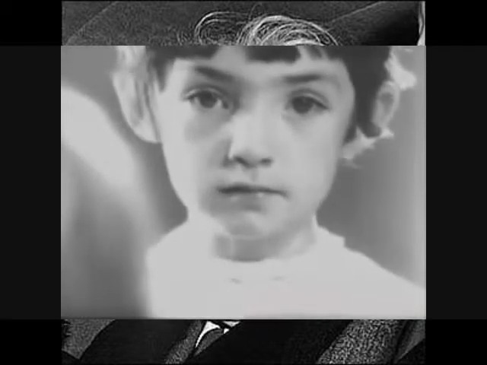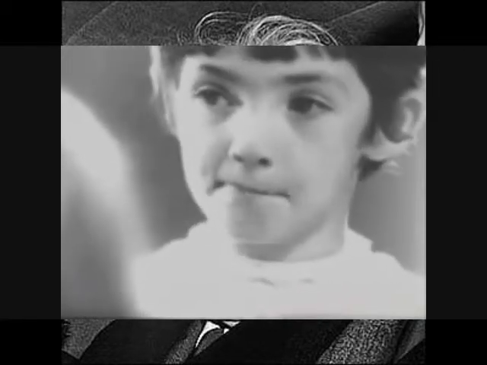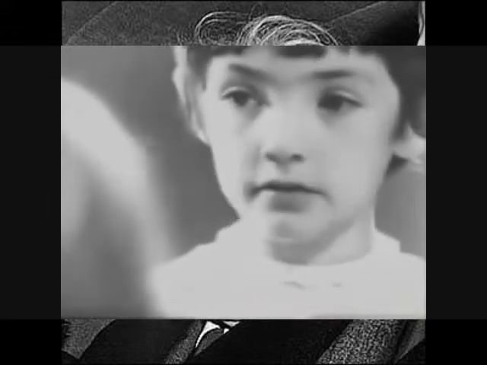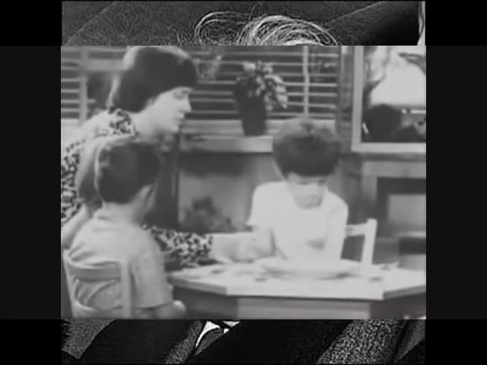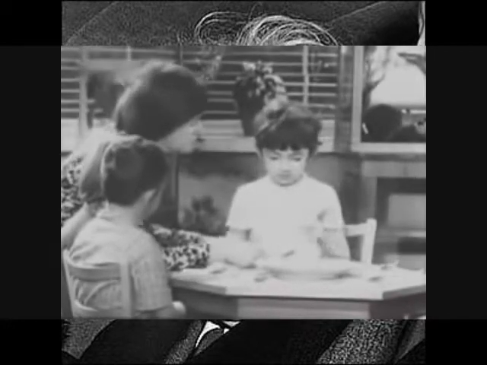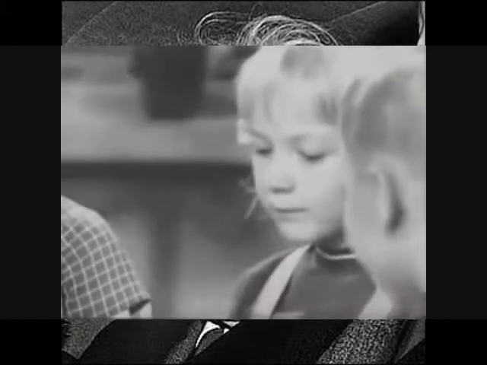Attention! Porridge is salty. Taste the porridge. Do you like porridge? Is porridge sweet? Do you want? Why? Because it is salty. And why did you say that it was sweet? The porridge is sweet.